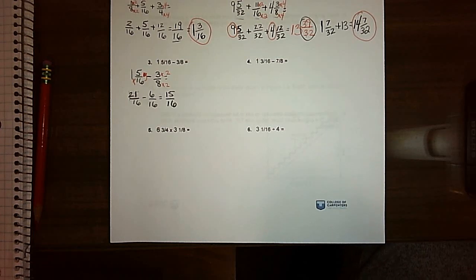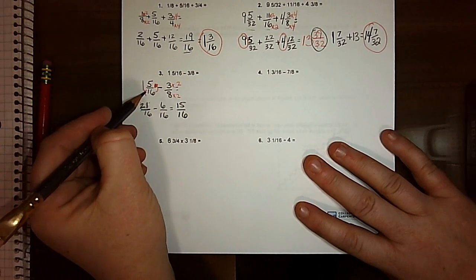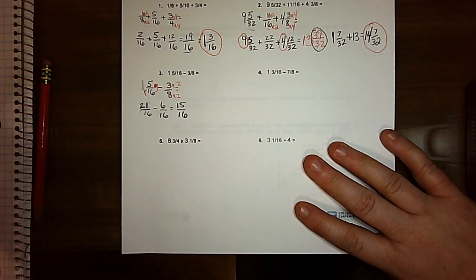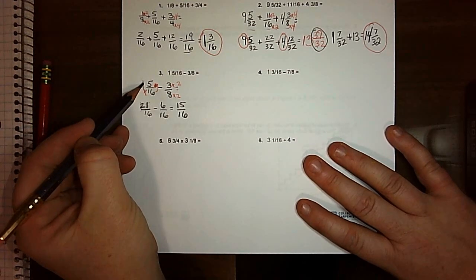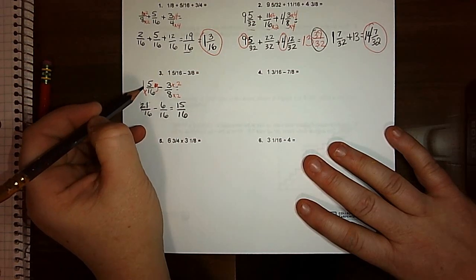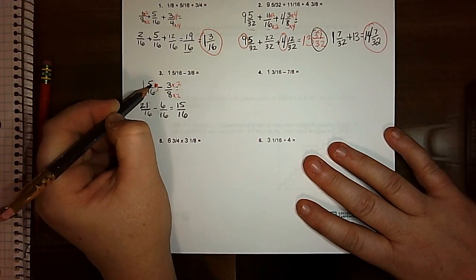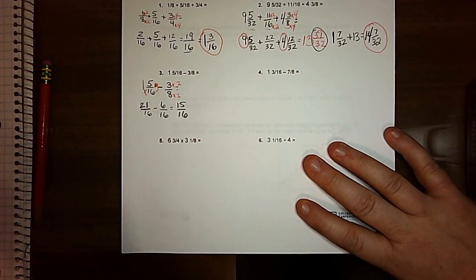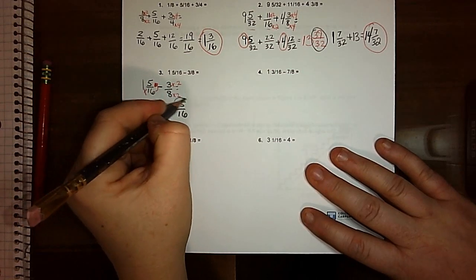So can you go through that change again? Sure. So you did the 1 times 16 is 16, and then you added the top, right? Yes, you got it. Add the 5. Yep, 21 over 16. So anytime you do those impropers, the whole times the denominator plus the numerator, 21 over 16. All right, and then that's our answer.